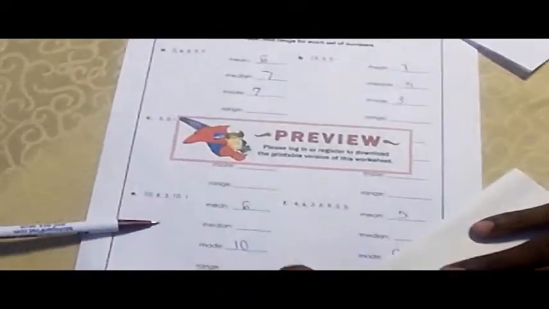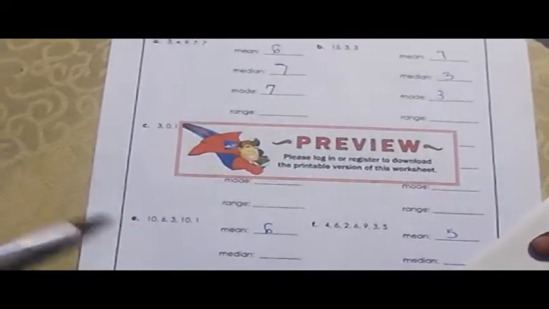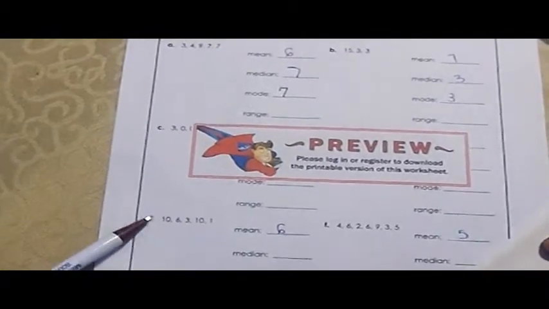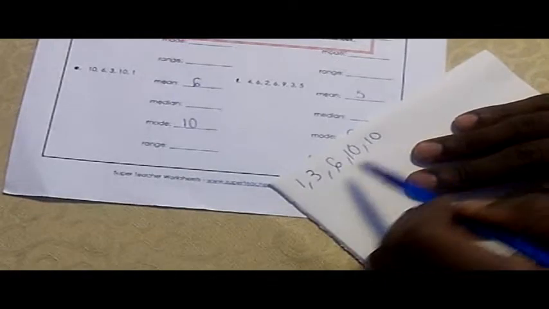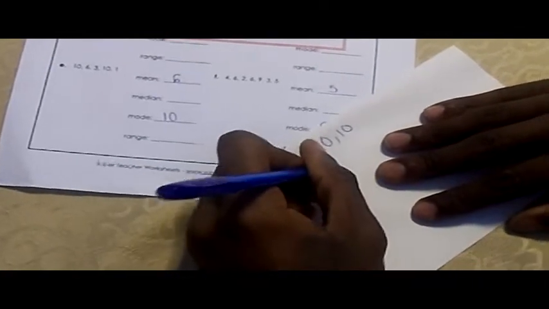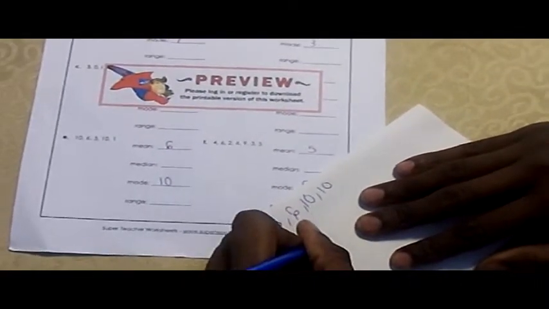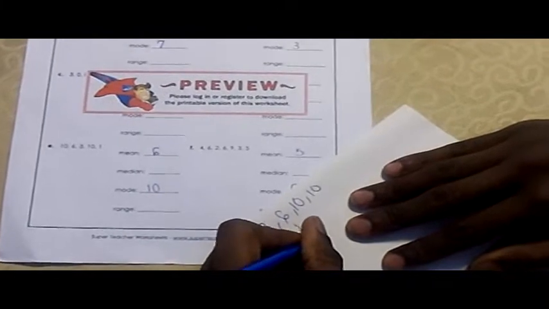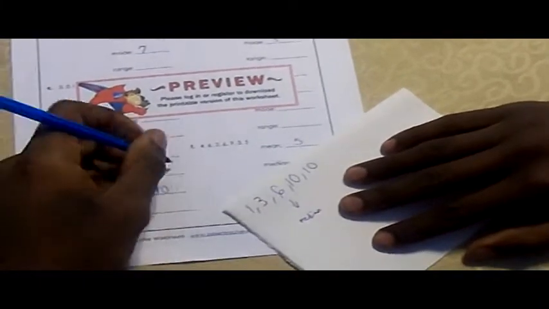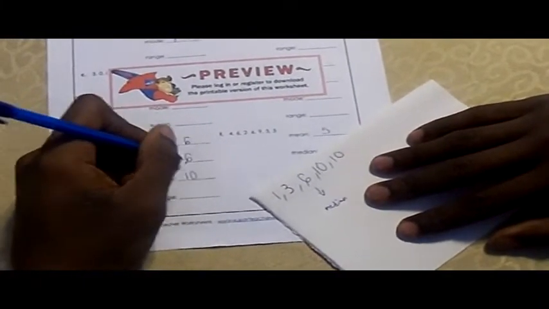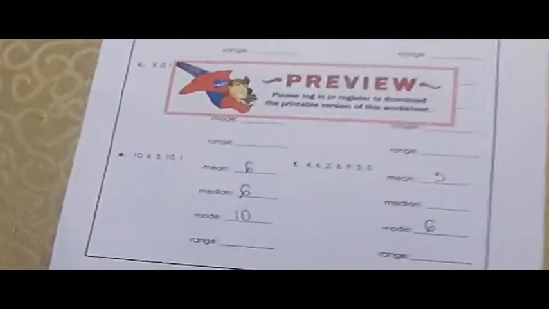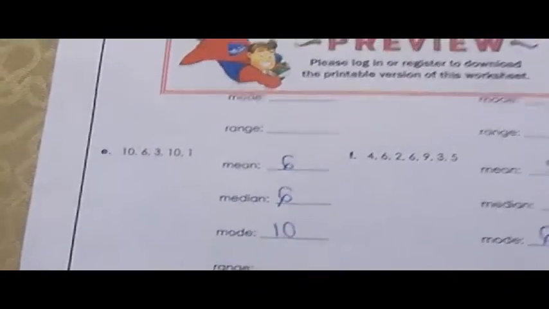After that is 3, then 6, and 10, 10. The number in the middle, the median for this letter, is 6. All right, very good. Are there any questions?